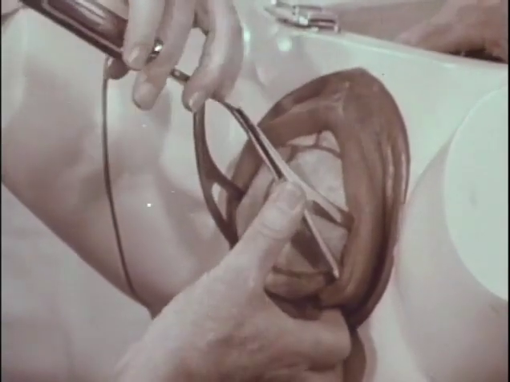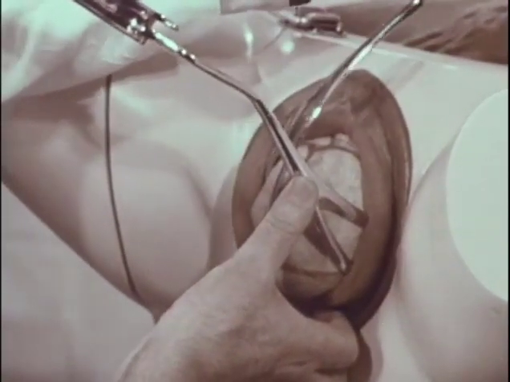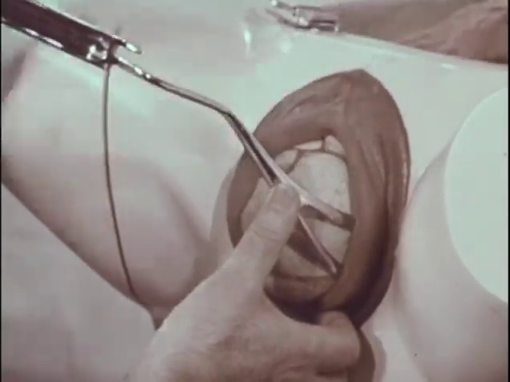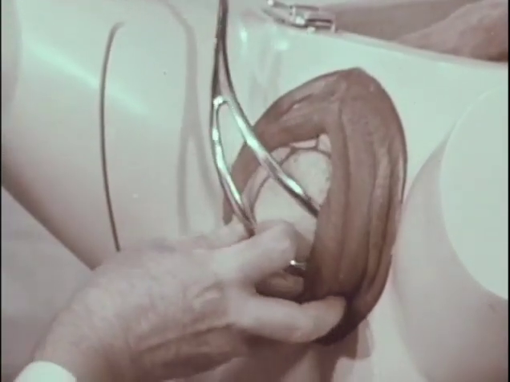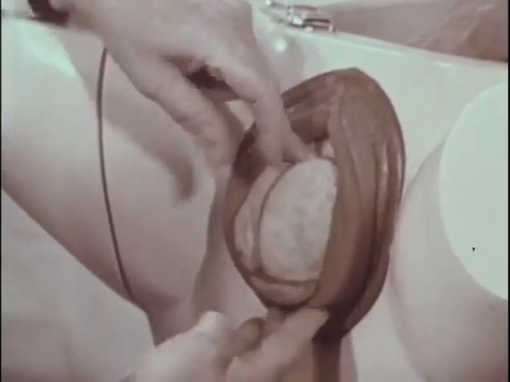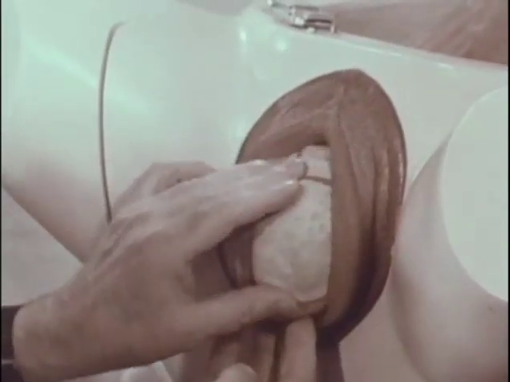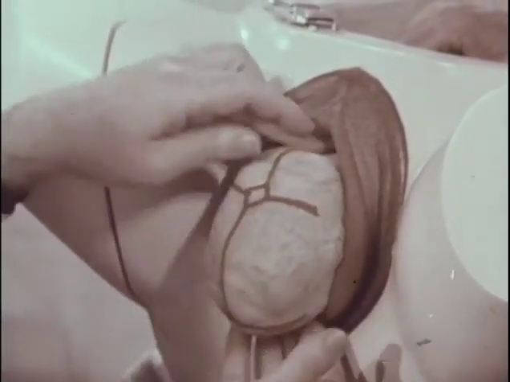Once it can be controlled with the modified Ritgen maneuver, blades may be removed. And then with fundal pressure, the occiput is expressed over the perineum, and then the head drops down with the forehead coming in under the symphysis as an occiput posterior.